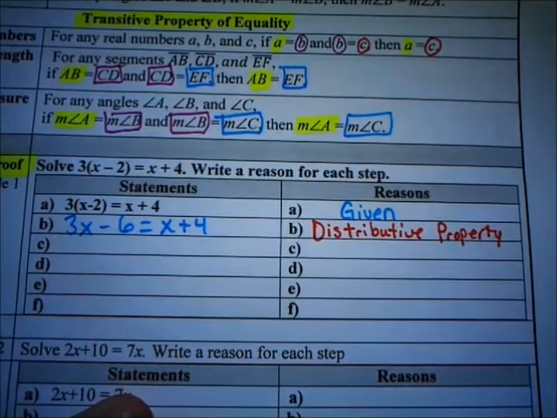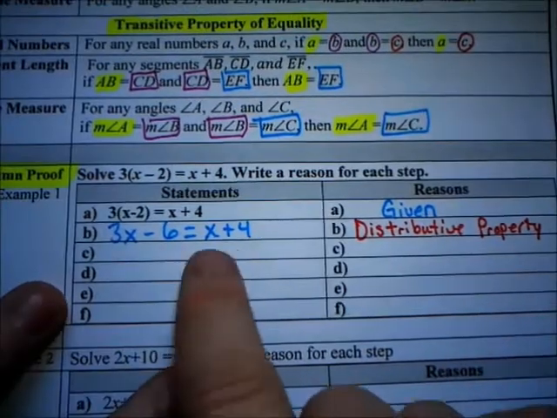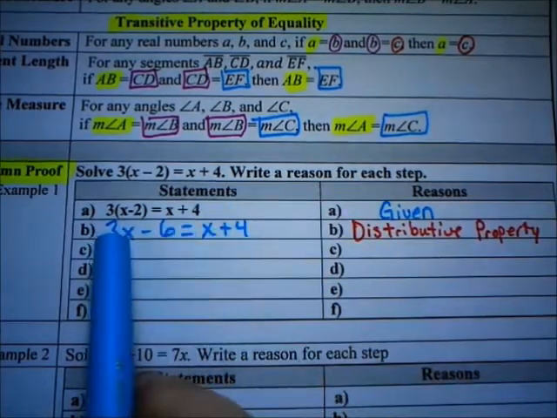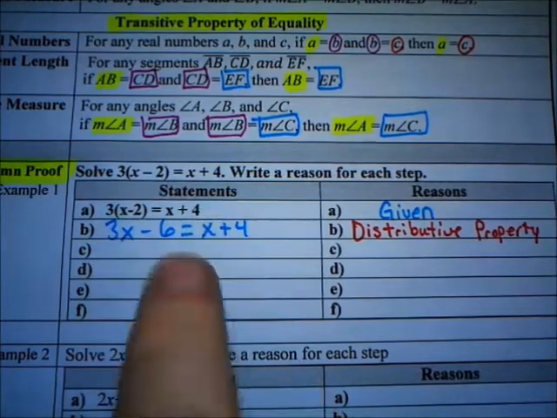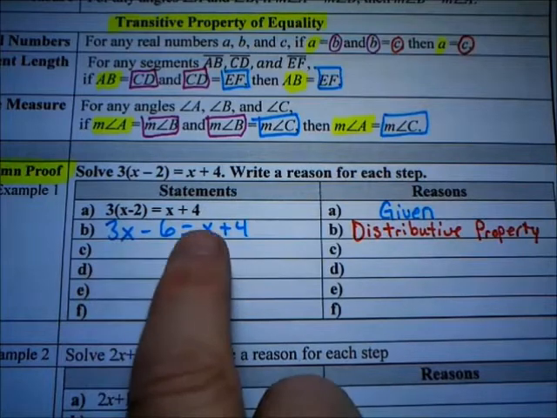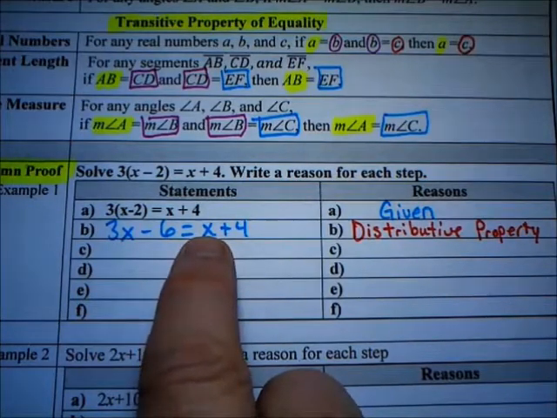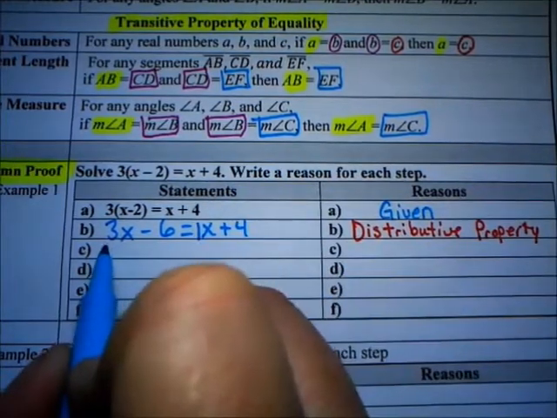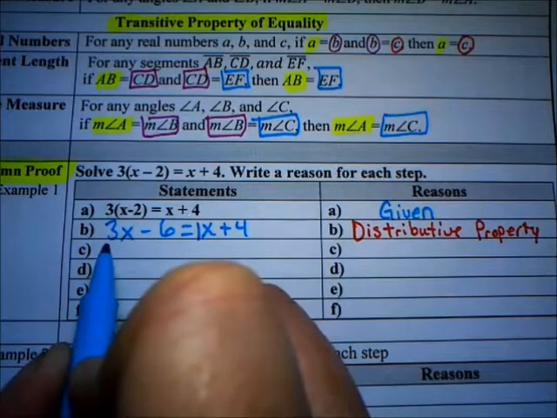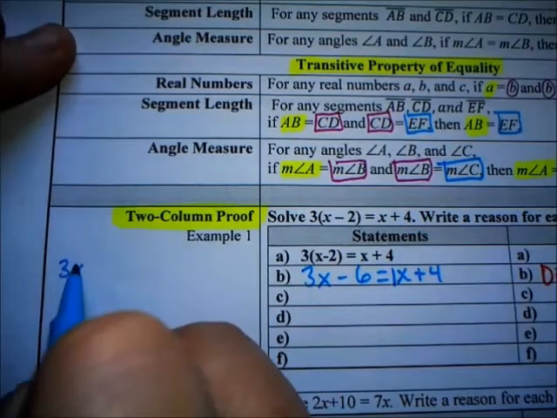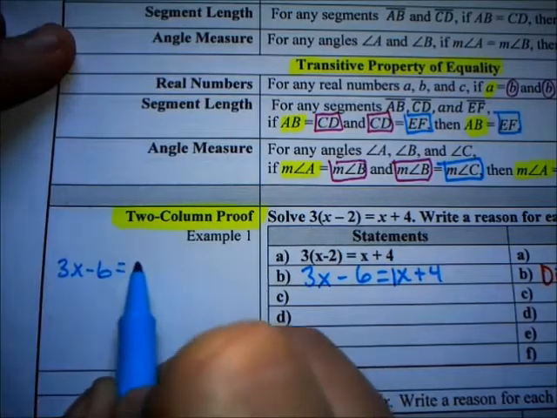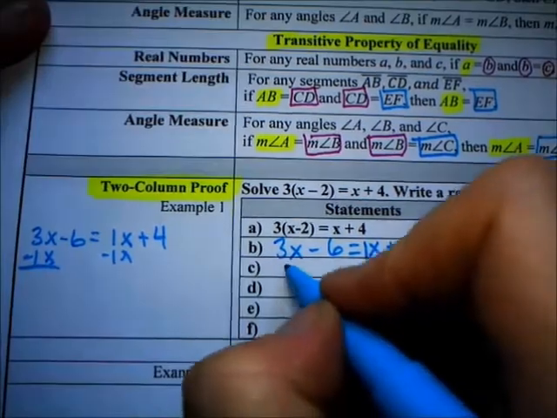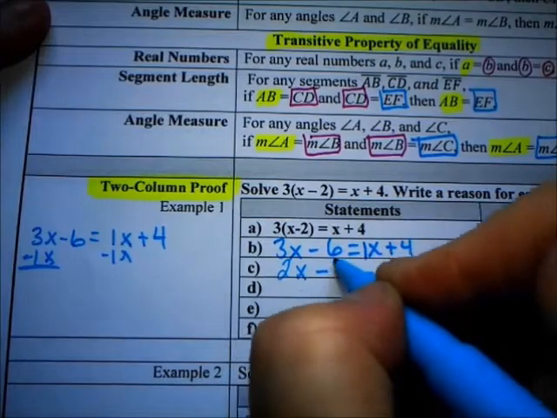Alright, if I look at step C, I want to look at what I would actually do next to solve this problem. I notice that I have an x on each side, so I will typically take the x on the right side and bring it over to the left side. Since this is a positive x, which is understood to be 1, that means I would be subtracting it from the 3. If I was writing this on an actual piece of paper, because we don't show all of the math in a proof, I would subtract the 1 from the 3 and end up with 2x minus 6 is equal to 4.